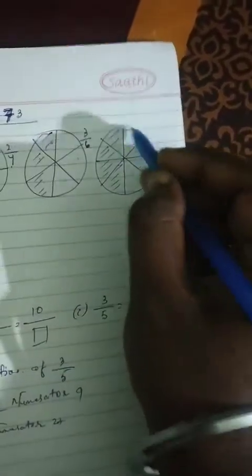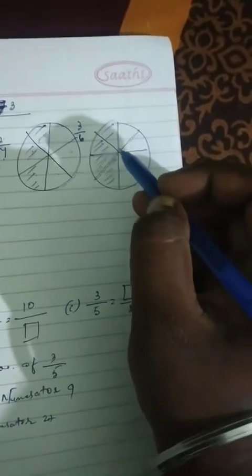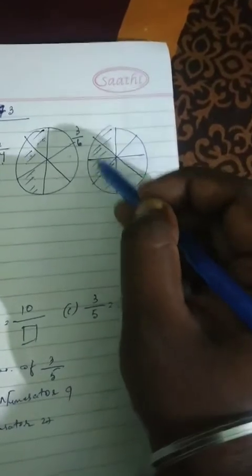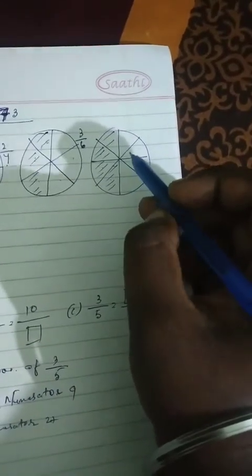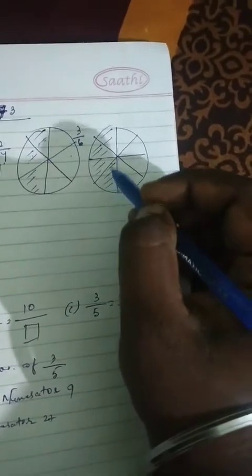In the next circle, there are how many equal parts? 1, 2, 3, 4, 5, 6, 7, 8. There are 8 equal parts. Out of these 8 equal parts, 4 parts are shaded. So the fraction of this circle is 4 by 8.